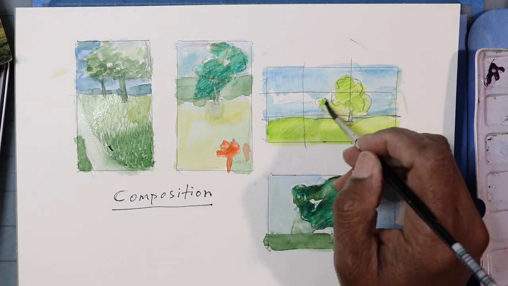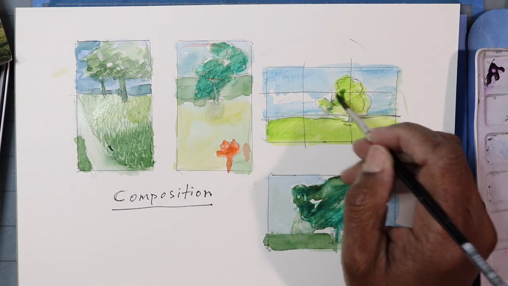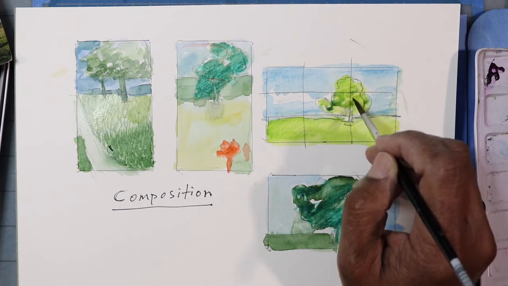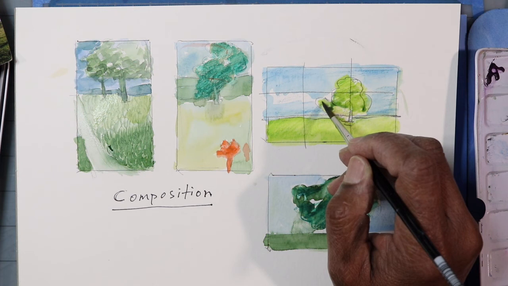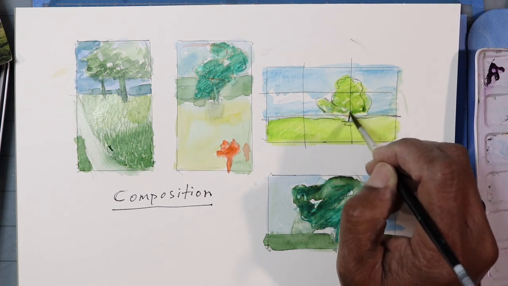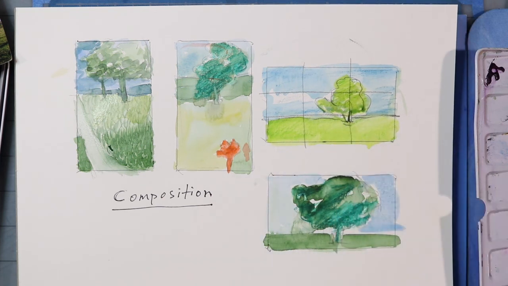So the next time you're looking at an idea and you have a reference, and maybe it's not an ideal reference, but there's just this little something in that reference, you can take that little reference and add to it.